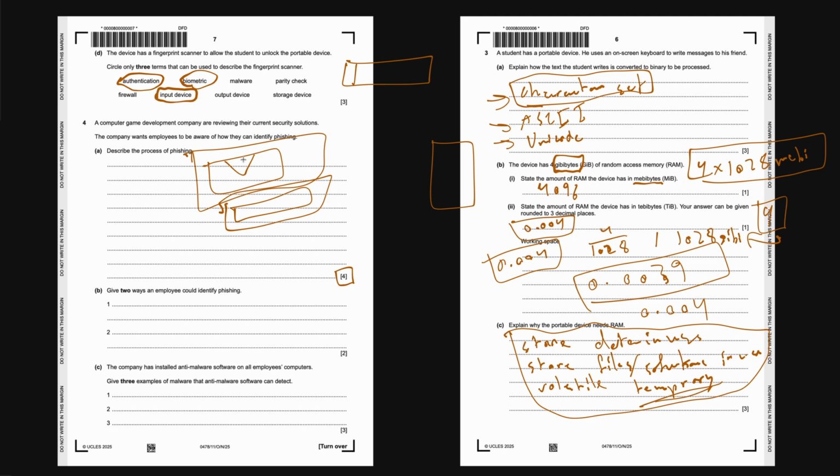So for part B, give 2 ways an employee could identify phishing. So by checking the email address, right? Firstly, checking the email address to make sure it's legitimate. So checking the email address to make sure that it's someone he knows, or that it's from a company or someone he trusts, right?